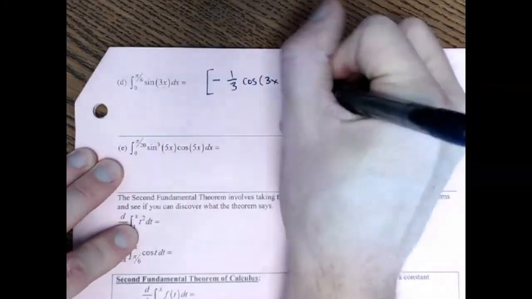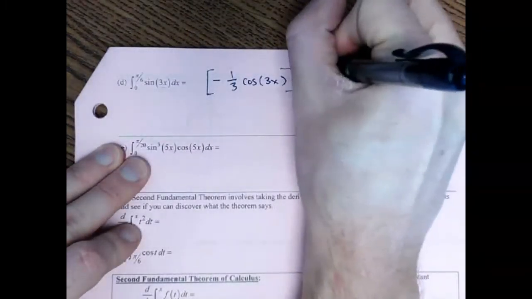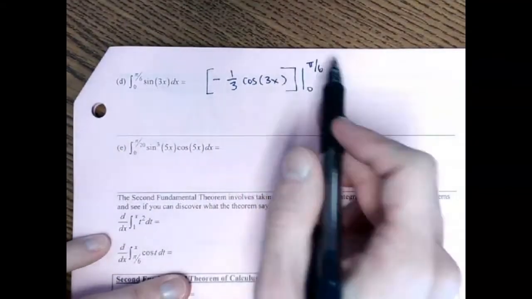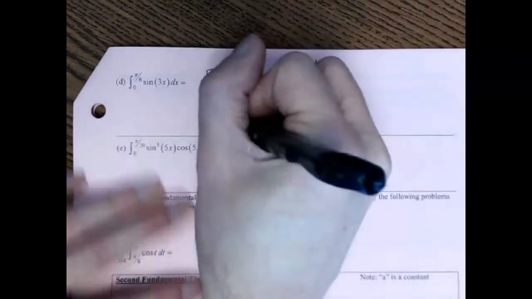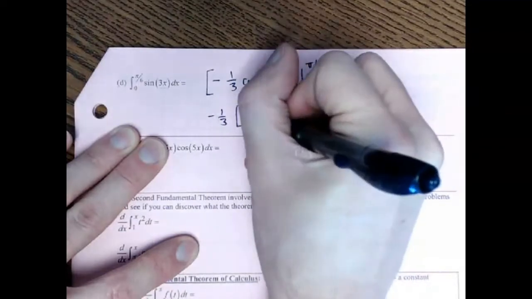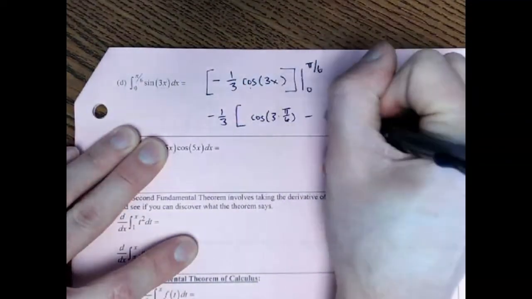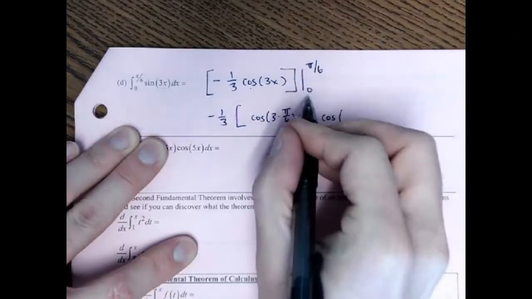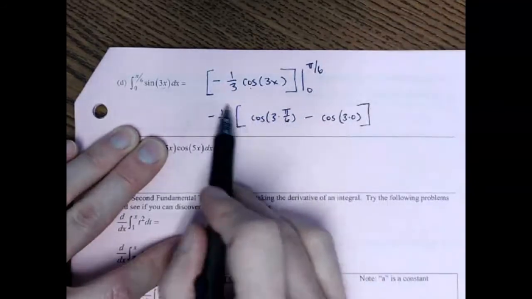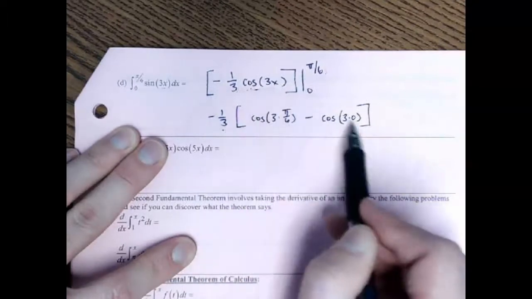We've done questions like this in the past, so if you need to, just ask me for help. But otherwise, hopefully we can skip some of the u sub work sometimes. But there's the integration. Now I could plug it in. So I can have the negative 1/3 here. Look, I'll factor it out. So I'll have cosine of 3 times pi over 6. That's my upper evaluation minus cosine of, plug in the lower evaluation, 3 times 0. So I have the negative 1/3 kind of just out there on the front. Then I have the upper evaluation. Then I have the lower evaluation.